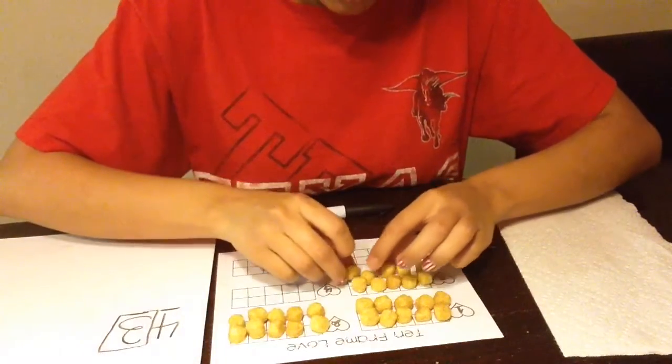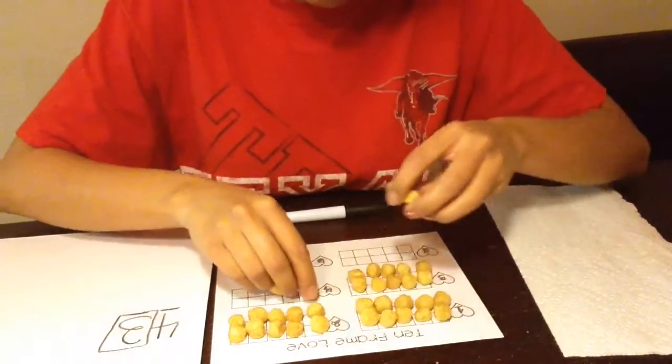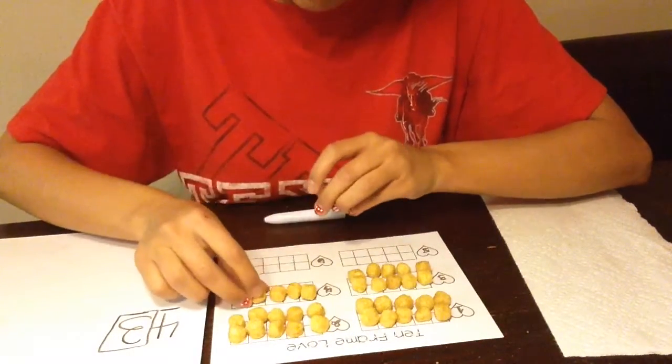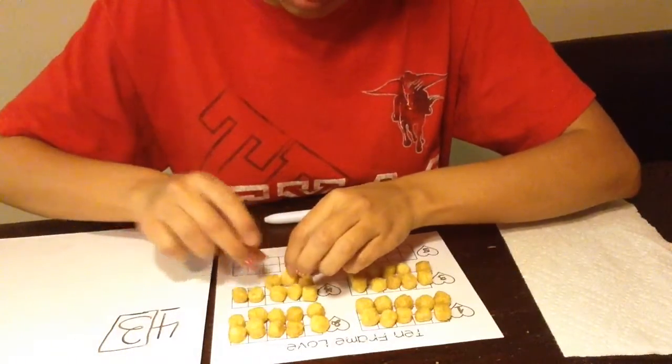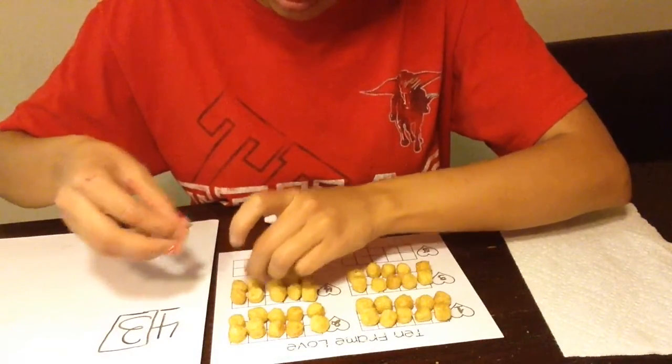That'll be 30. And then our last 10 frame that we're going to fill up, which is going to equal 40, because we have 4 in our tens place.